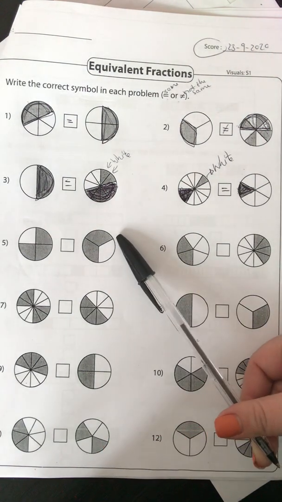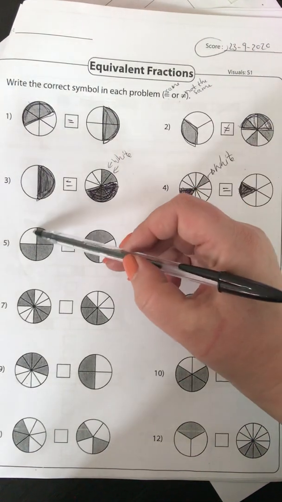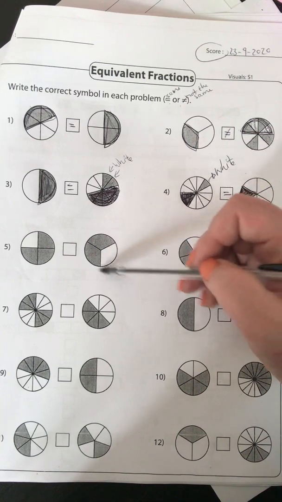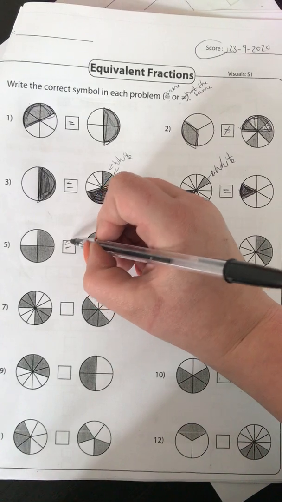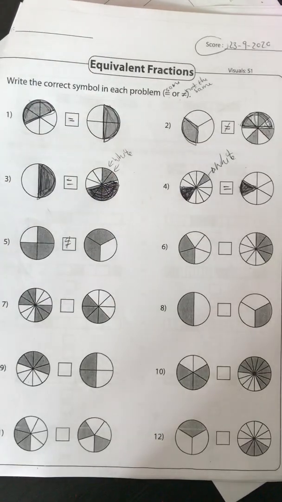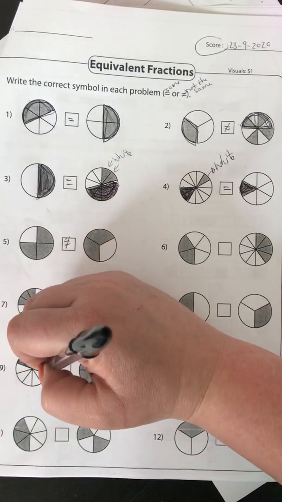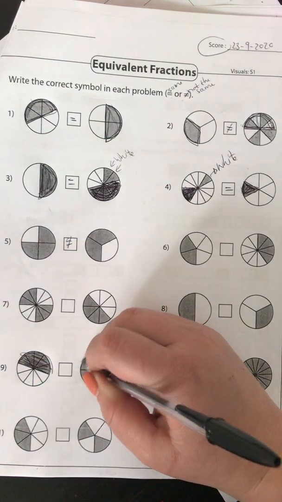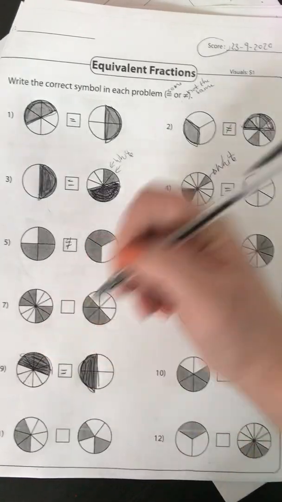These two, a lot of kids said they are the same size, but I don't even have to draw it to show you that they are not. Look at the part that is open and look at the part that is open here. This one is much clearly bigger than this one, the white parts. So no, they are not the same. And then the other one that I did with the kids was number 9. Look at number 9. Half of this shape has been colored in. Half of this shape has been colored in. So they are the same.